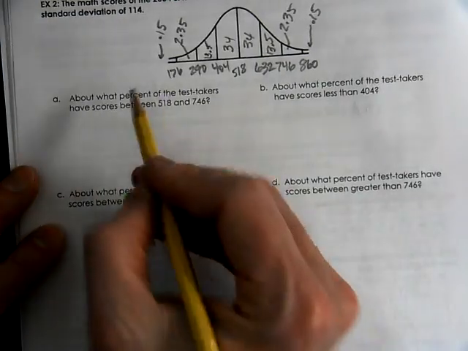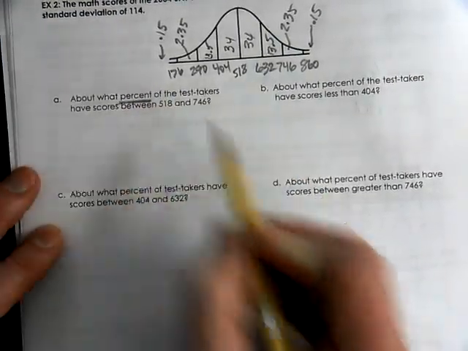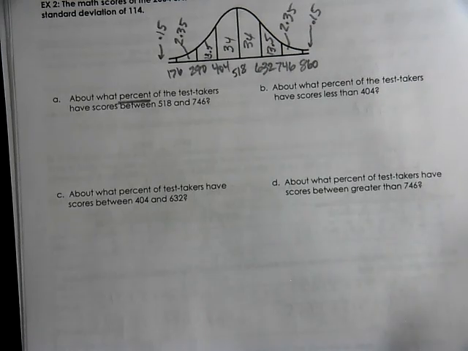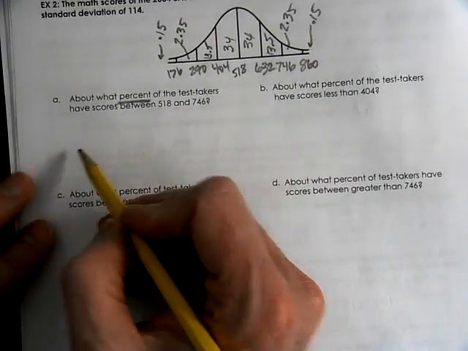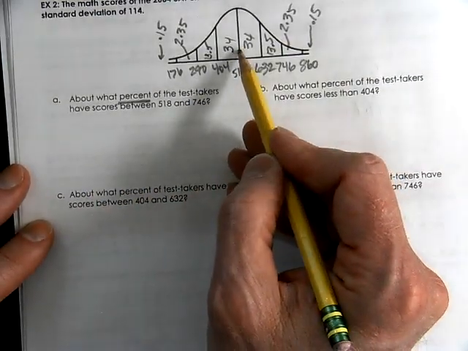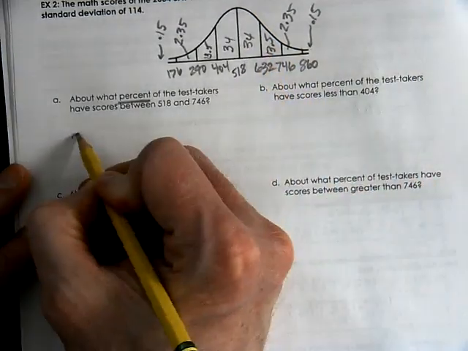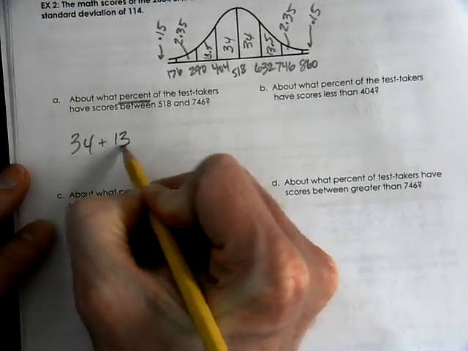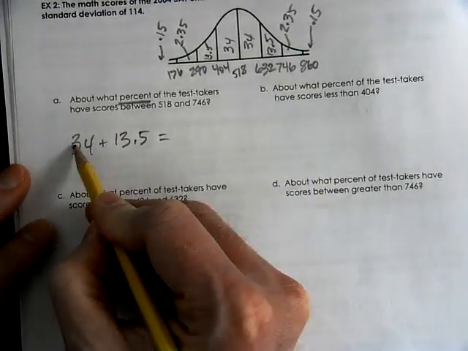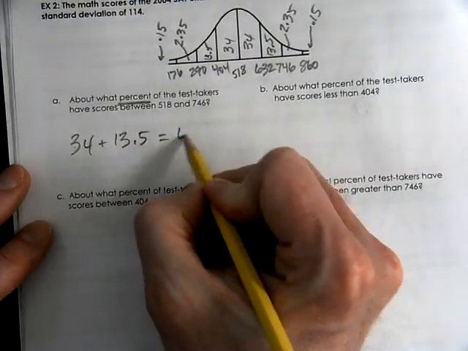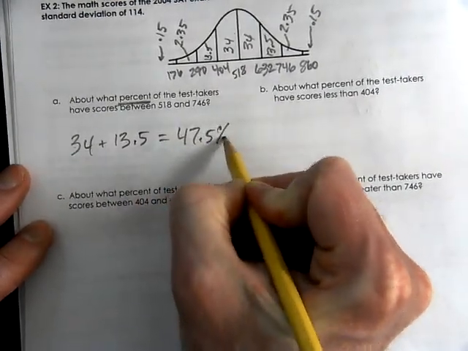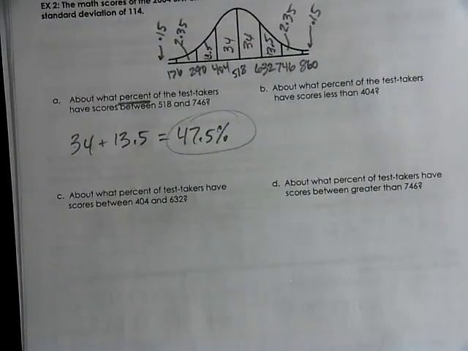Okay, what's percent? This time they're asking for a percent, so we can give our answers as a percent, not a probability. What's the percent of the test takers have scores between these two? So from 518 up to 746, that's going to be 34 plus 13.5. That's 47.5, and that's a percent. They're asking for a percent, so it's okay to use percent.